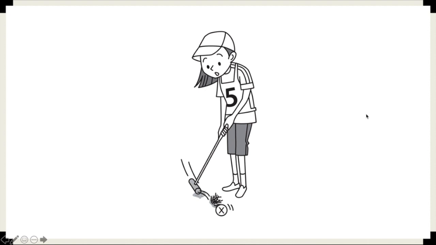Number 3. When a ball in contact with the gate or the goal pole is moved indirectly as a result of the stick coming into contact with the gate or the goal pole.